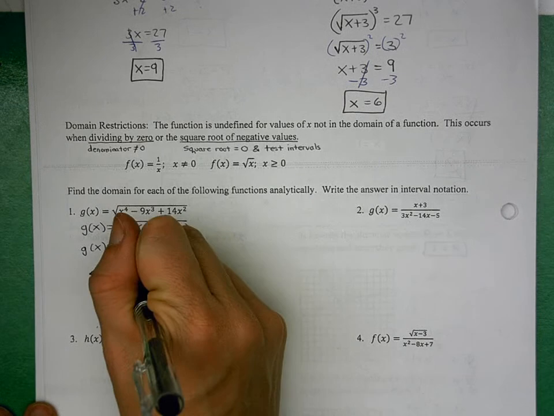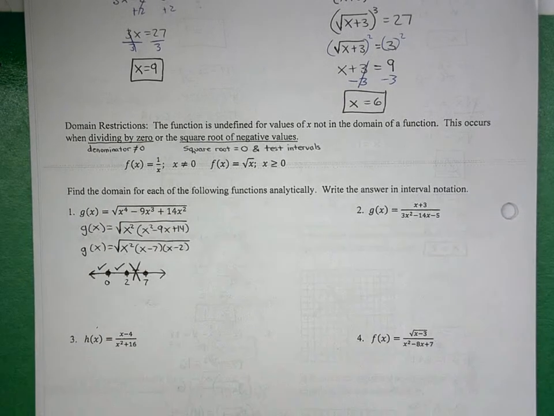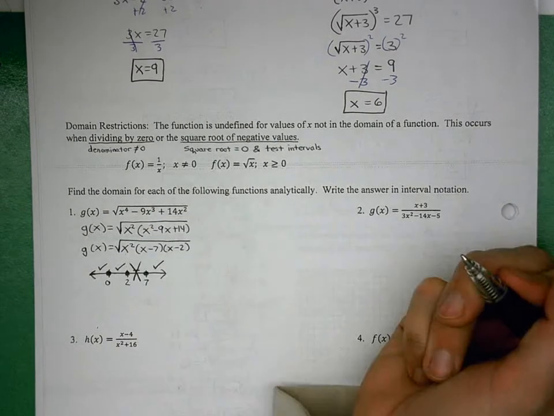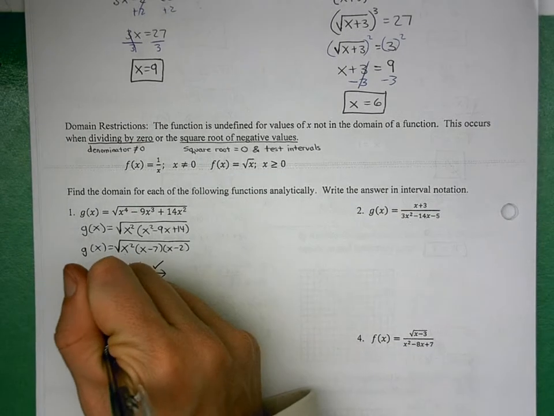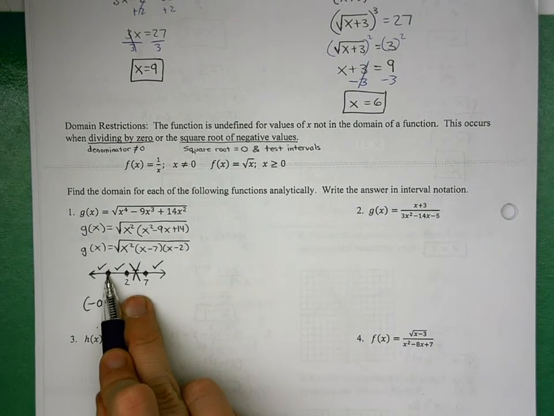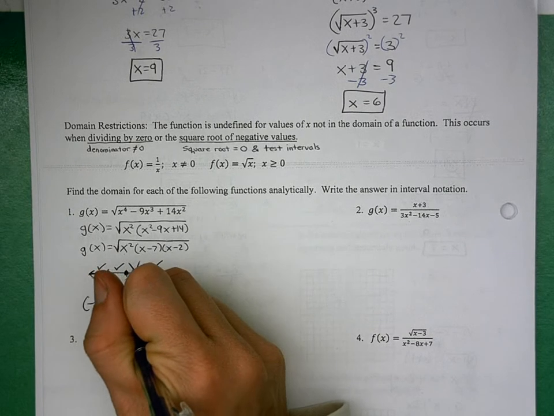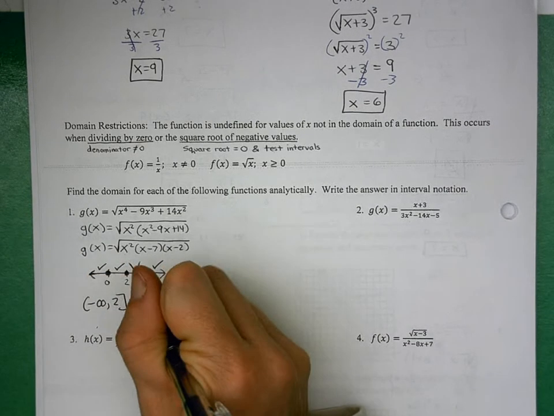And so that space between 2 and 7 is outside of my domain because it makes my square root equal a negative number. And we can't have a negative under the square root. That's imaginary. Right of 7, like 9, I get positive, positive, positive, and so that region's good to go. My answer is negative infinity to, I don't have to cut at 0 because it is a point. If this was a hole, I'd have to cut it there. All the way to 2, and that's a bracket because there's a point there. And then 7 to infinity.